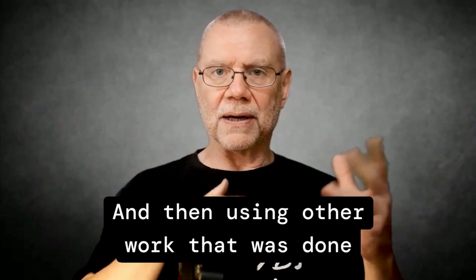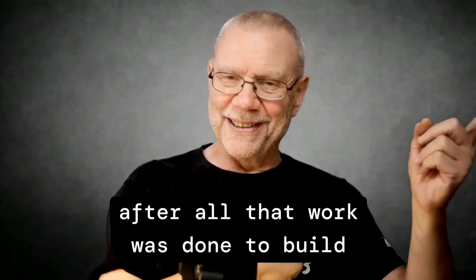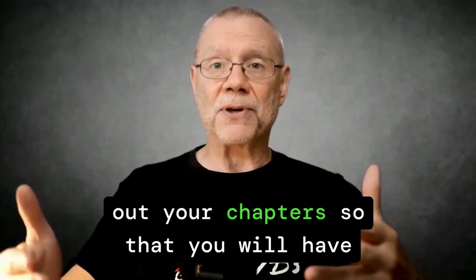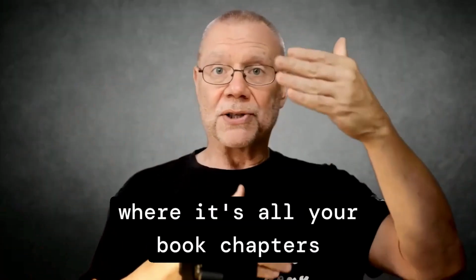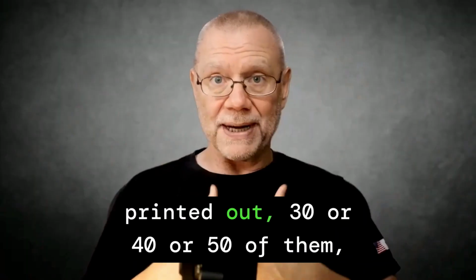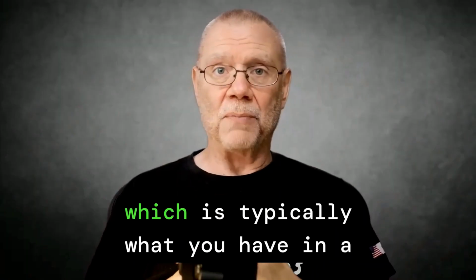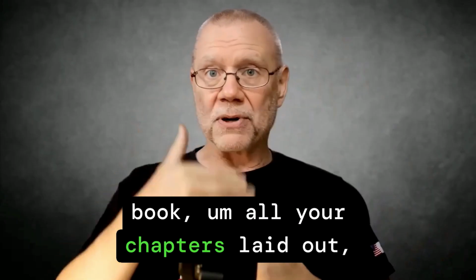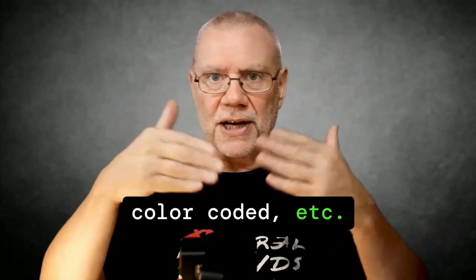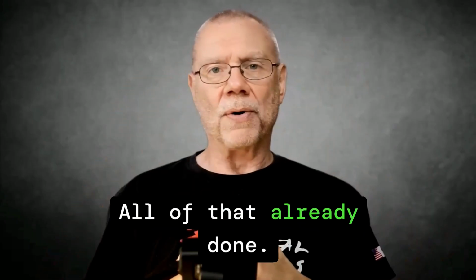And then using other work that was done after all that work was done to build out your chapters so that you will have this thing I call the roadmap or the guidebook, where it's all your book chapters printed out, 30 or 40 or 50 of them, which is typically what you have in a book. All your chapters laid out, color coded, all of that already done.